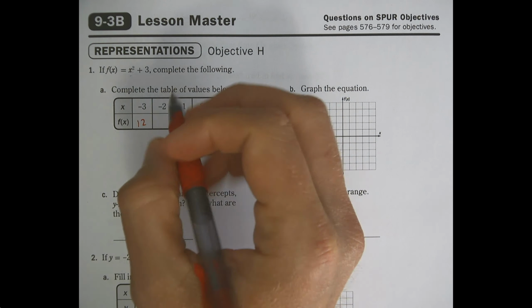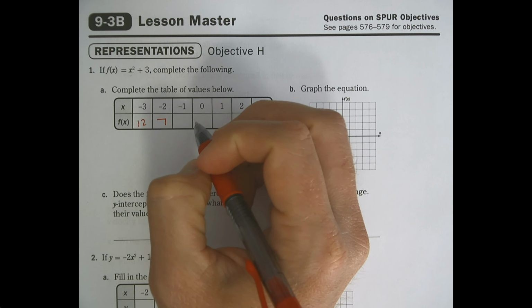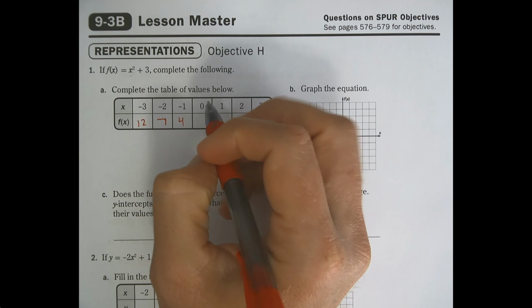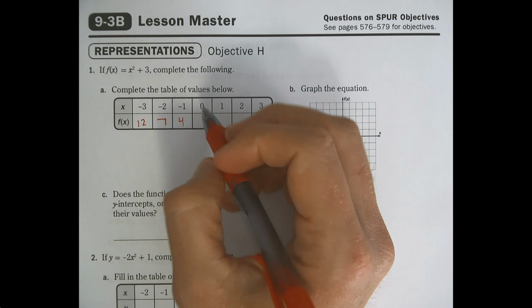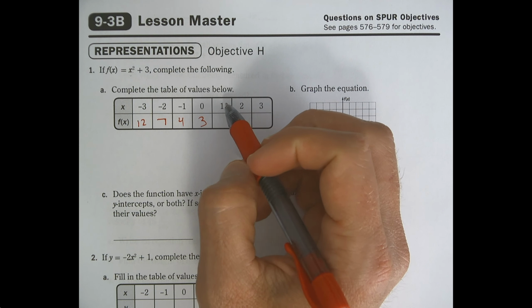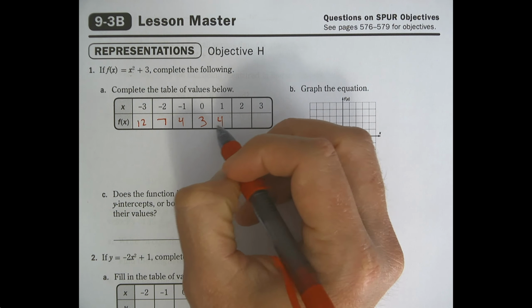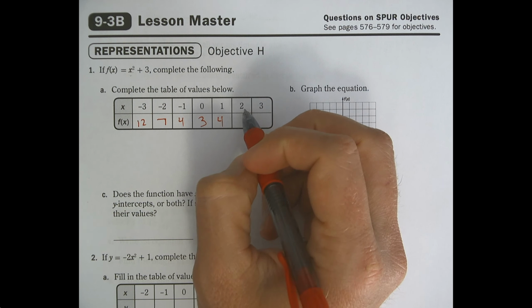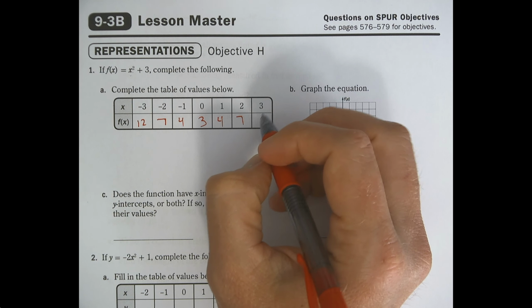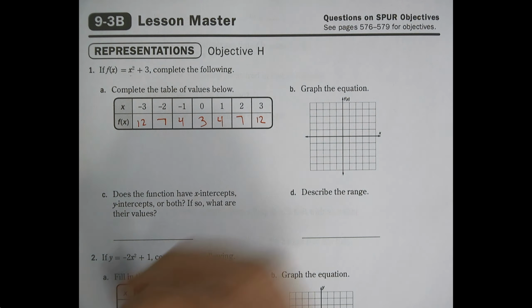Negative 2 squared is 4, plus 3 is 7. Negative 1 squared is 1, plus 3 is 4. 0 squared is 0, plus 3 is 3. 1 squared is 1, 1 times 1, plus 3 is 4, and so we start to see the symmetrical side here. 2 squared is 4, plus 3 is 7. 3 squared is 9, plus 3 is 12.